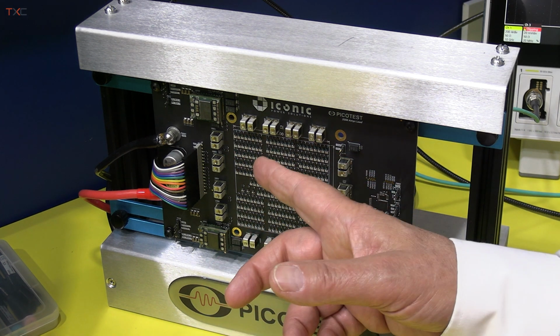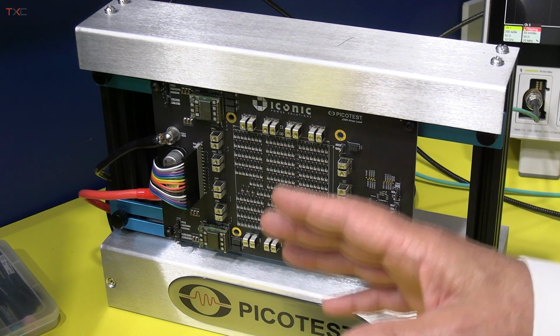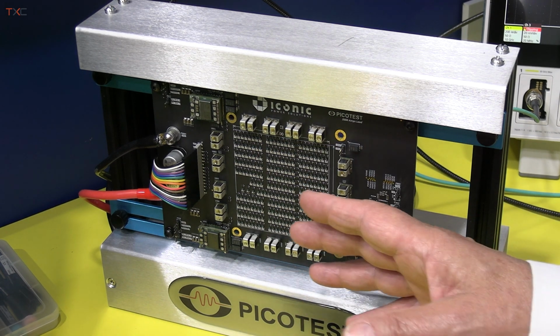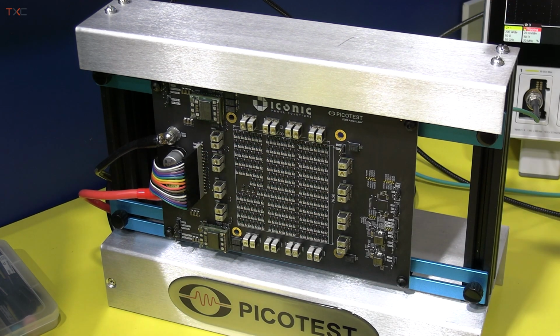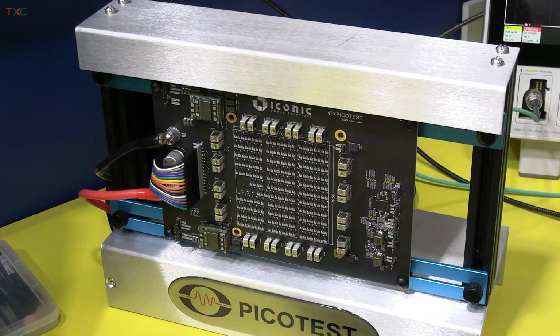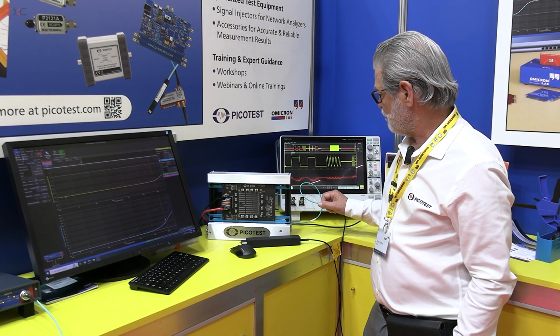This is made up of 264 gallium nitride load switches, phase arrays, fan-out controllers, up through an 11-bit digital controller bus that connects to a dsPIC controller on the back of the board that actually runs all of this at 50 megasamples per second. And here we're monitoring it on a Tek MSO6 series oscilloscope.